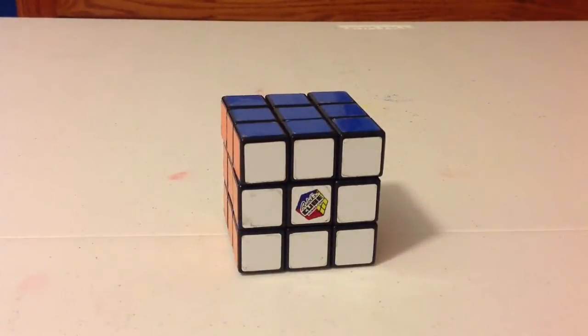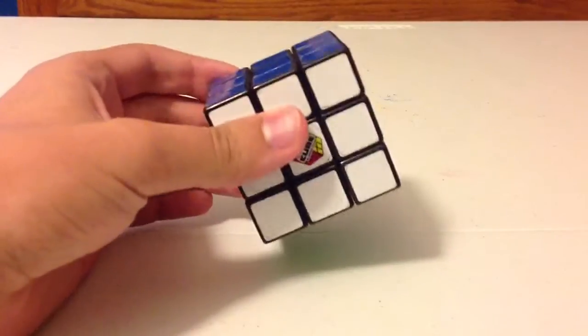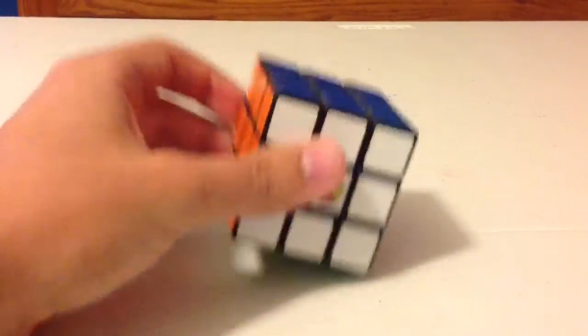What's up, you guys? This is Time Machine Maker, and today I'm going to teach you how to solve the 3x3x3 Rubik's Cube. Ever since the 1980s, the Rubik's Cube has baffled and flabbergasted now millions of owners who cannot seem to figure out its impressive design and basically how to get all the colors in one spot.